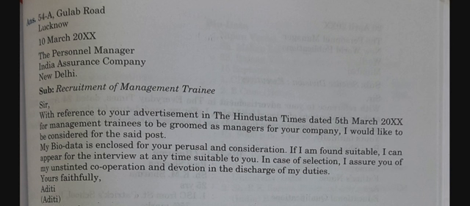Now, after writing the sender's address, you will leave one line. Alright, why? To make it clear. And then you will write the date in the specified format which has been told to you. So here it is written like 10th March 2000 XX.